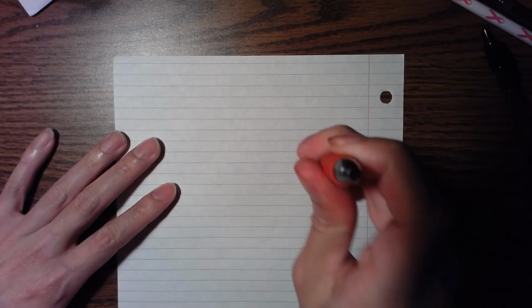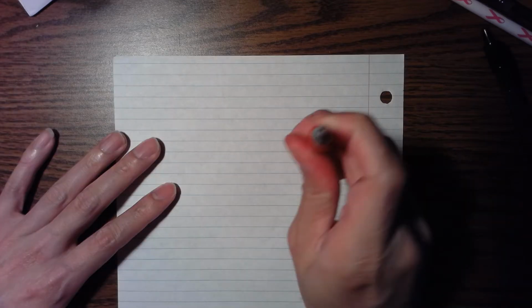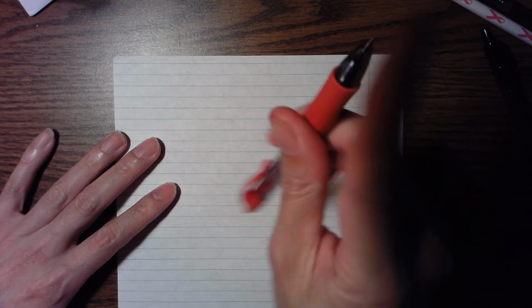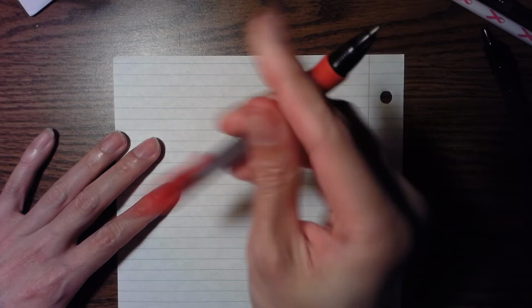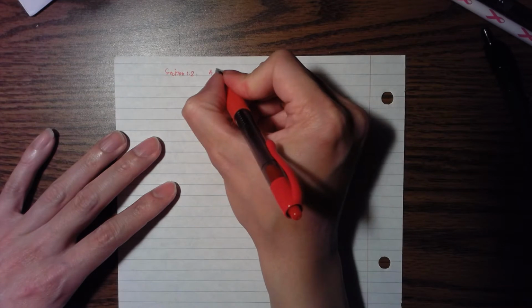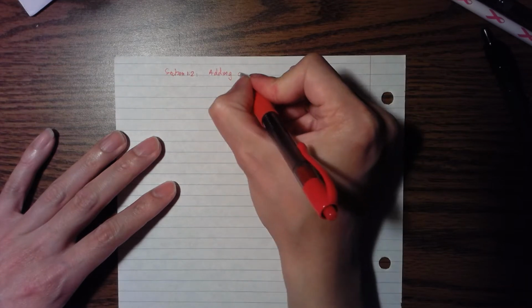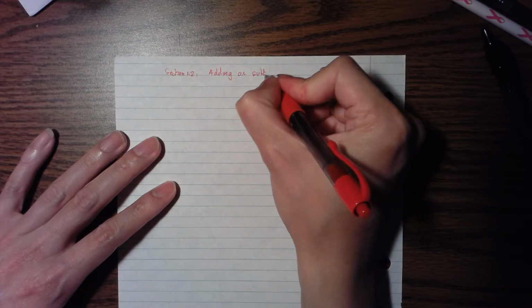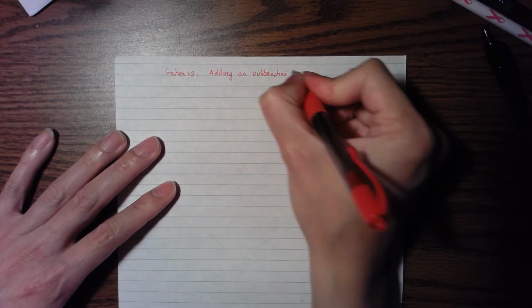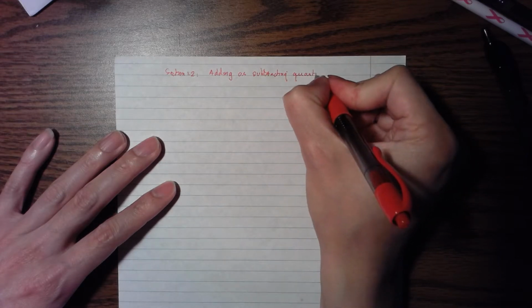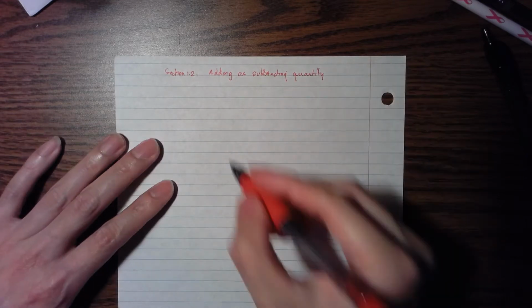Okay, so in this section 1.2 we want to learn how to add or subtract quantity. Section 1.2, adding or subtracting quantity.